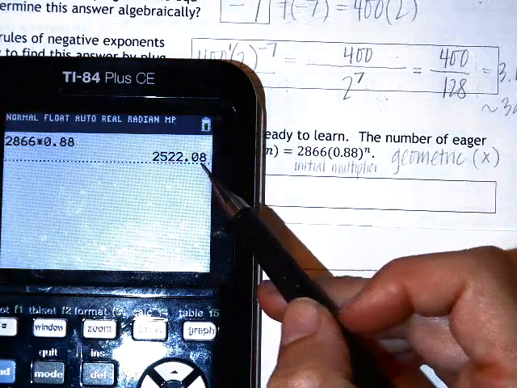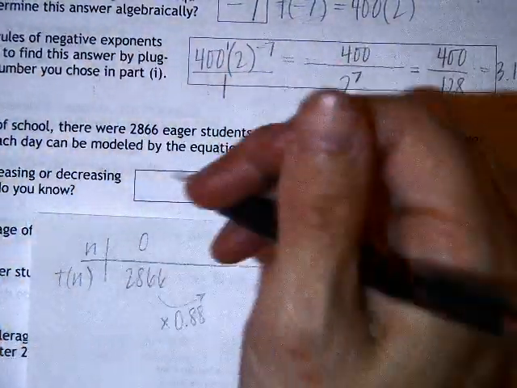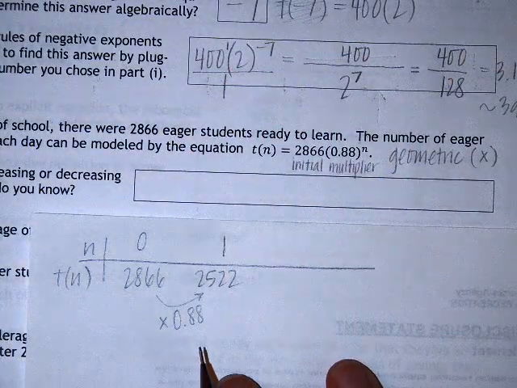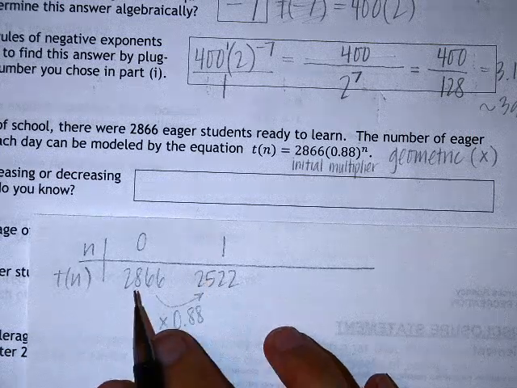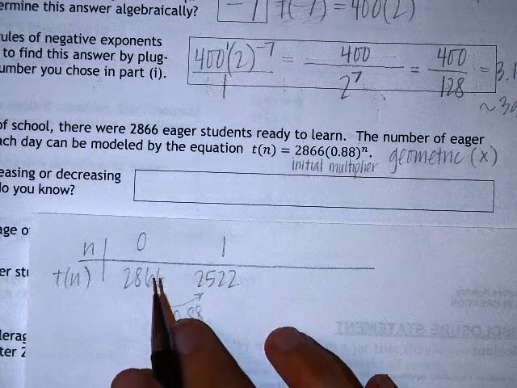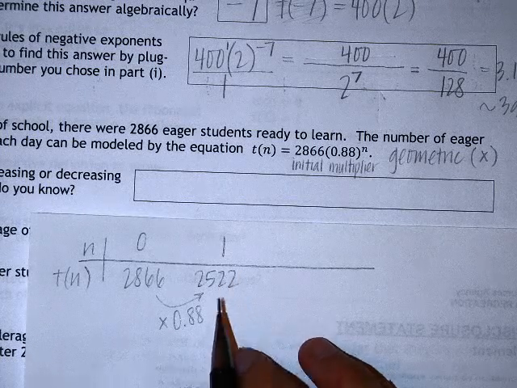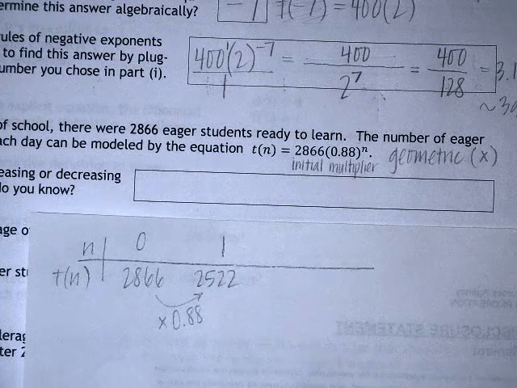Obviously, we can't have 0.08 of a person, so I'm just going to call it 2522. And if I look at these numbers, 2522 is clearly smaller than 2866, which is tipping me off that this is probably a decreasing sequence because the number of students got smaller one day later.